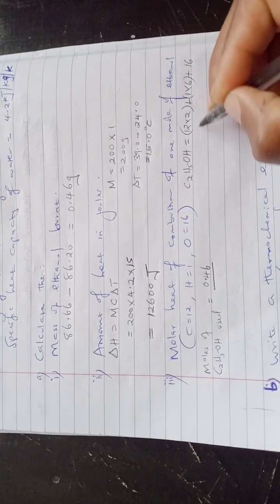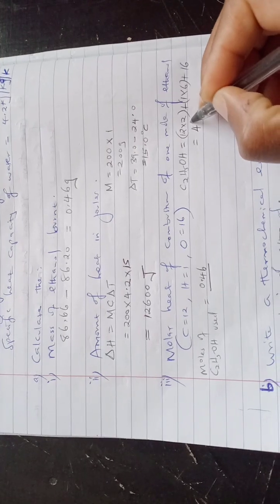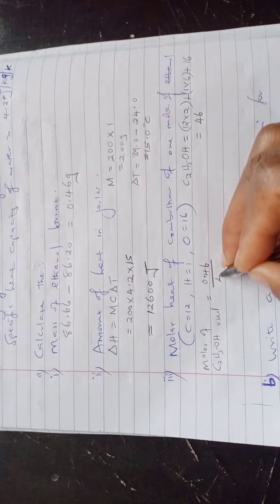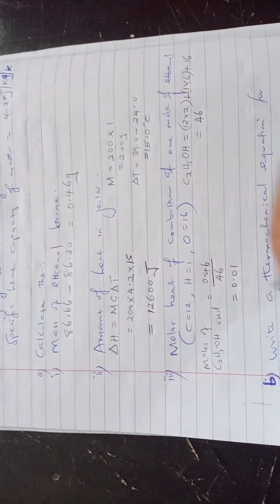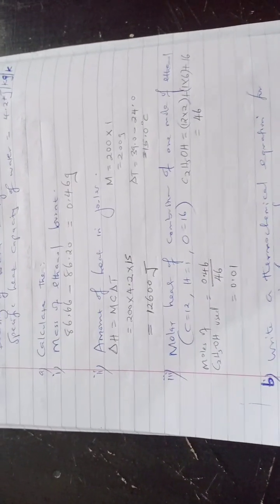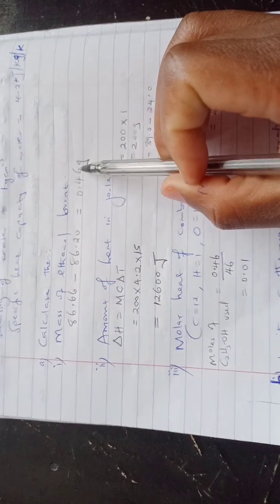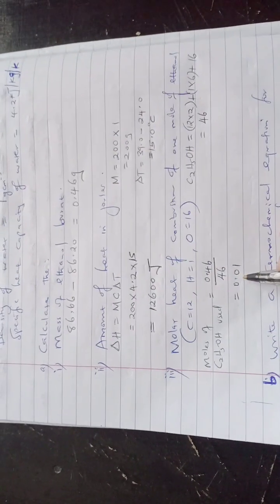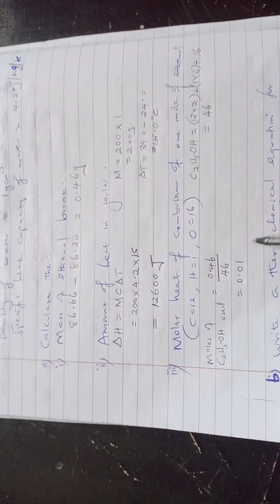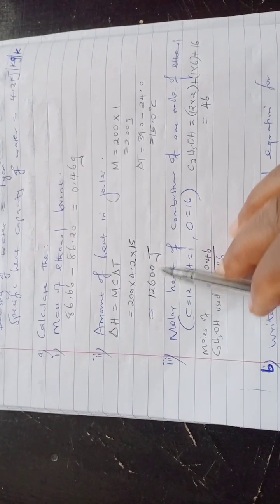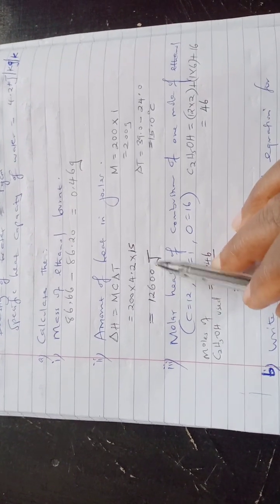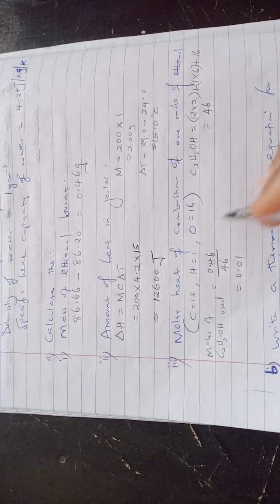So it is 16. This one gives you what? 46. So you divide by 46. It gives you 0.01 moles. So that means that if you burn 0.46 grams, you are actually burning 0.01 moles of ethanol. And then when you burn this mass, the amount of heat energy that you release is actually 12,600 joules.